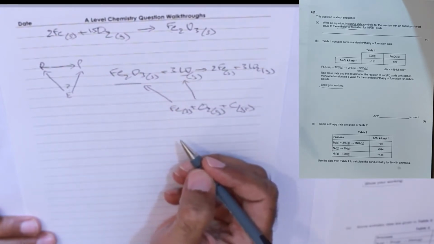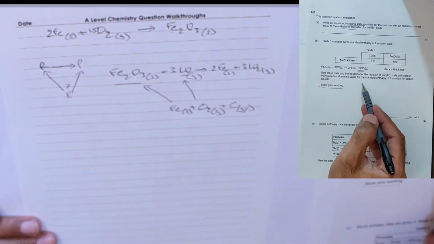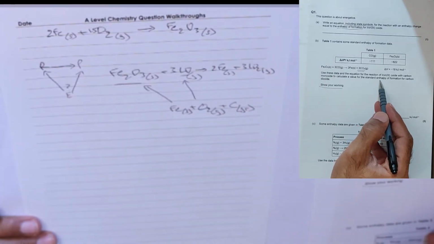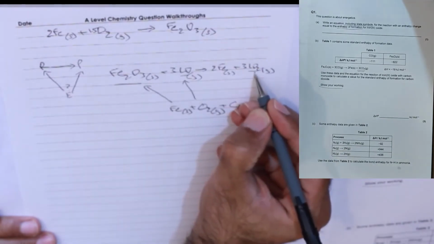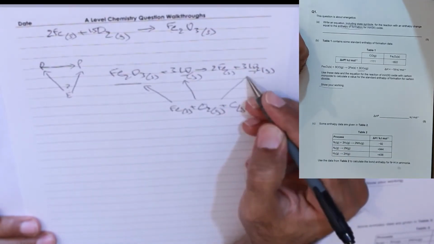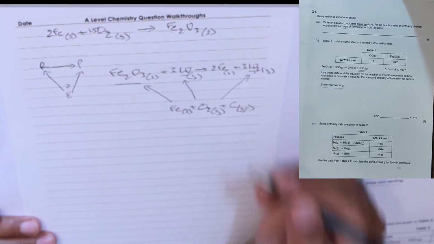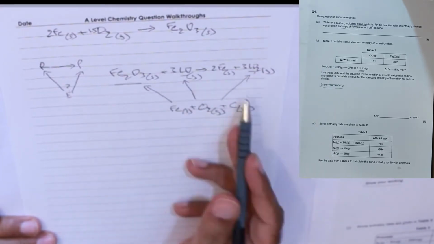Okay, and of course they want me to work out, what do they want me to work out? The standard enthalpy of formation for carbon dioxide. So they want me to work out that, which means obviously that needs to be formed as well. All right, and now I've drawn the enthalpy cycle. It's not complete yet because now what I've got to do is transfer the data from the question onto the cycle.